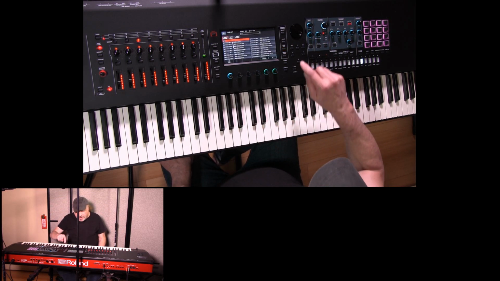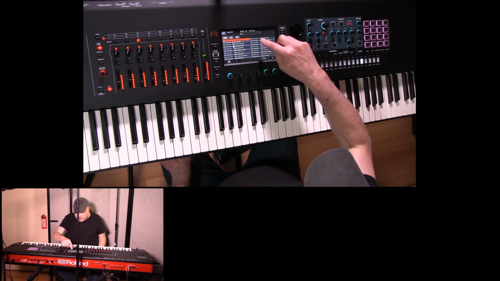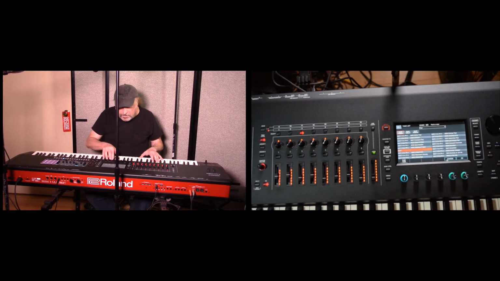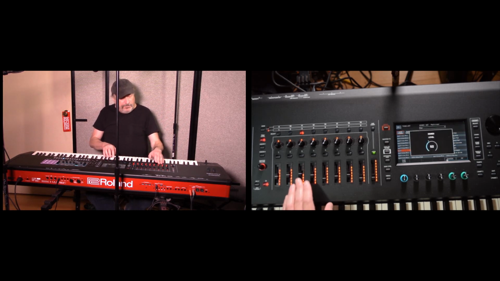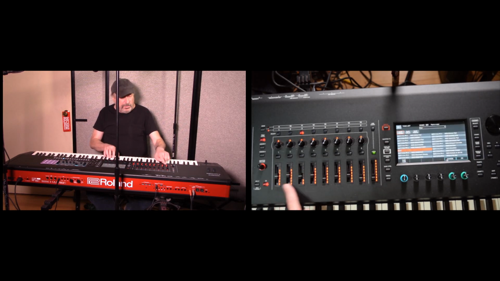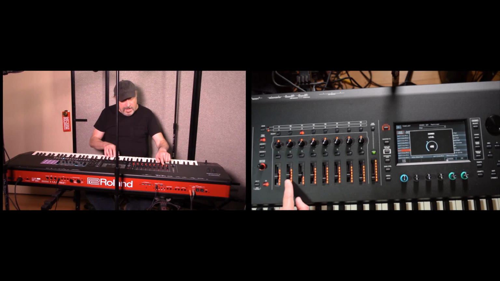I don't want that pad. Okay, let's take that. It's a little bit too loud for my liking. I'm going to make it a little bit lower in volume, which I can do with these faders right here. These are my volumes for now. They can double as other things, but for right now, it's volume.